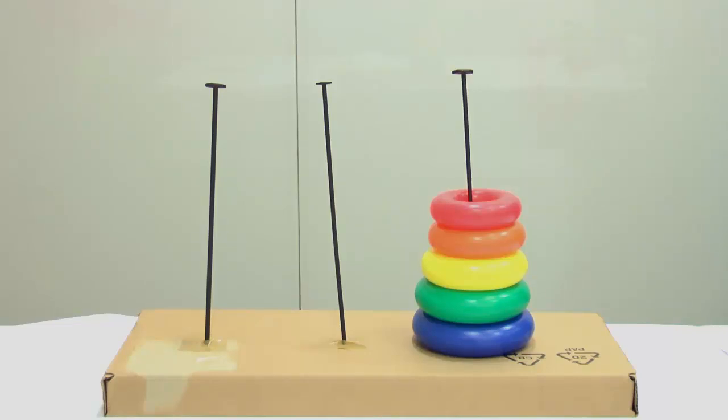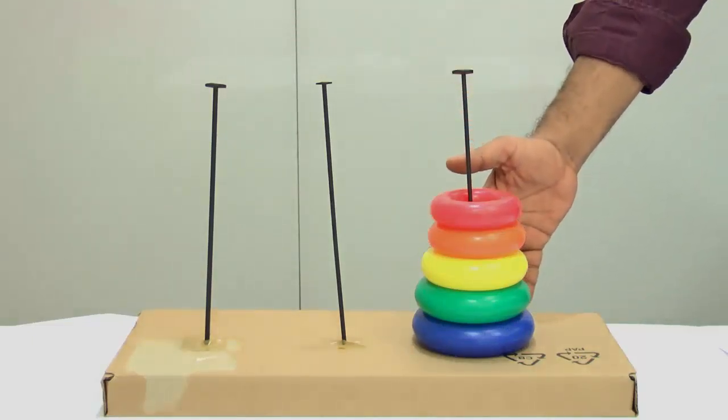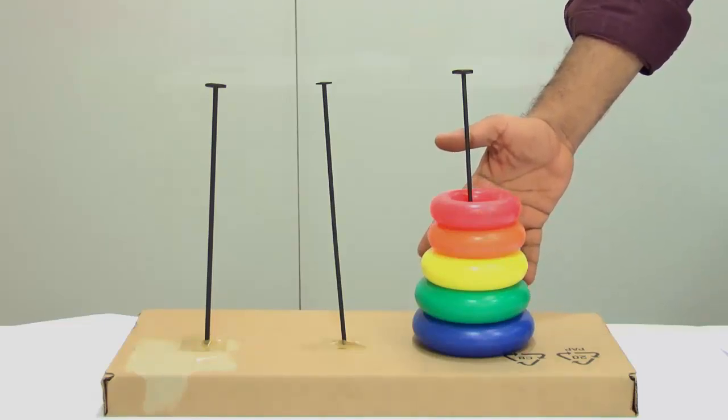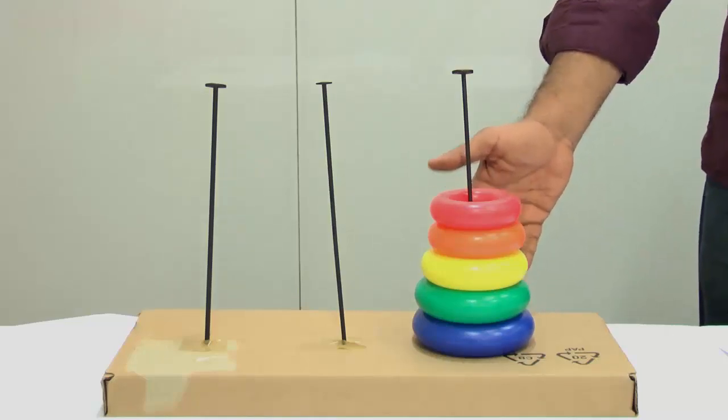Okay, so we're going to demonstrate the notion of design through a simple puzzle. In this puzzle called the Towers of Hanoi, or the Towers of Brahma, I have 3 spindles here, and I have a set of discs that I borrowed from my 2-year-old son's toy collection. The discs are of varying sizes.